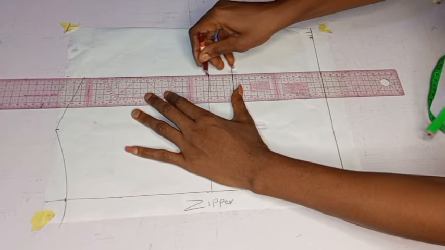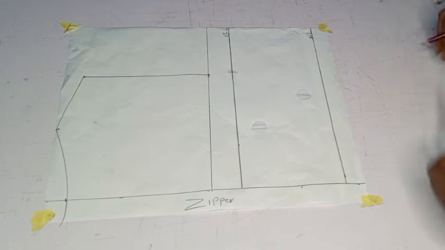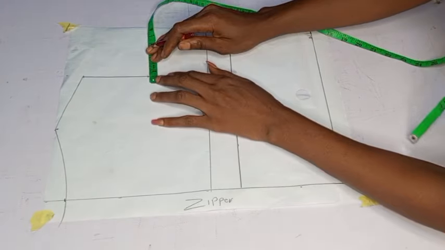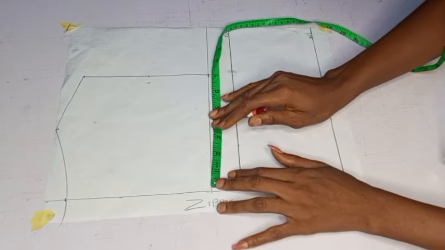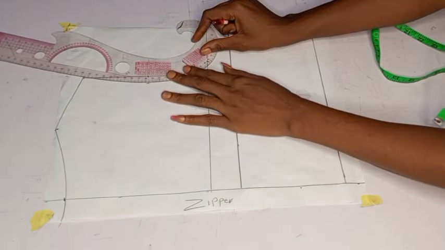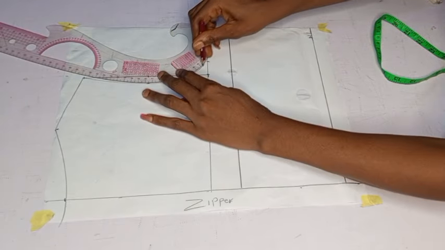We are literally repeating what we did on the front pattern. So I'm going to divide this line into 2 equal halves to get a midpoint. At the midpoint, I'll go in by 1/2 inch, come to the chest line, divide my bust circumference by 4, and I'll go ahead and connect my armhole this way.